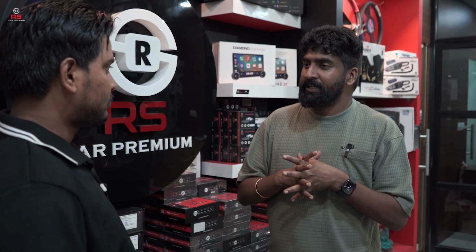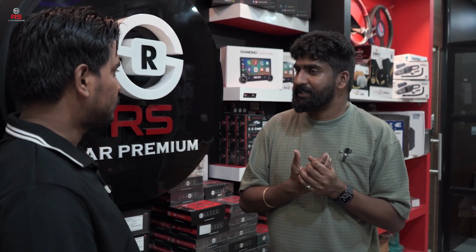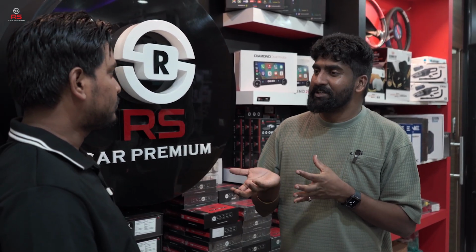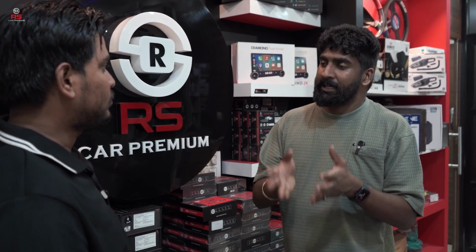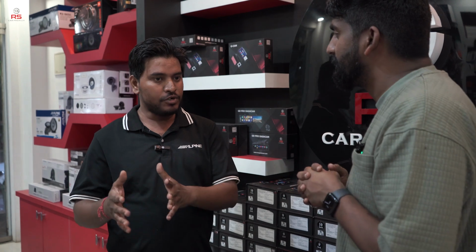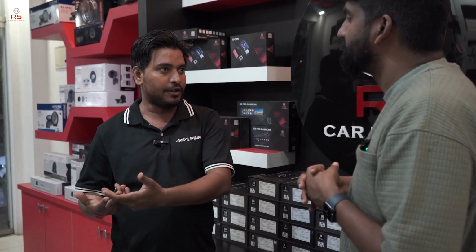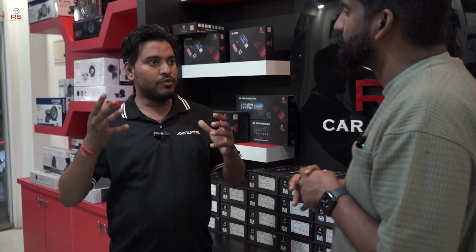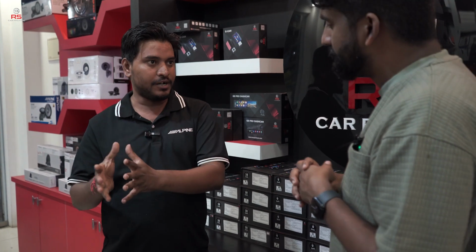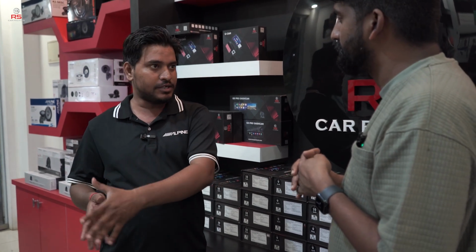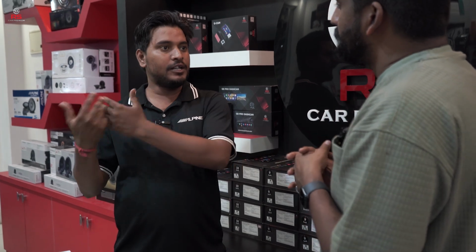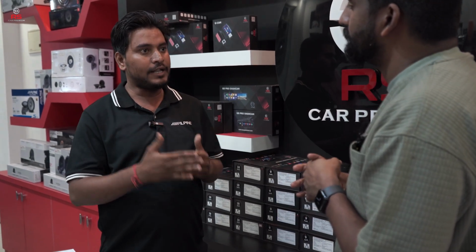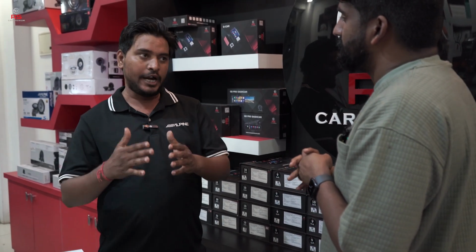Suppose I have my company speakers in my car. If I have to use DSP, should I use an amplifier or subwoofer, or can I add DSP directly? Suppose you are not upgrading the speakers and you only want good sound through the factory speakers, then you can go with some kind of basic DSP. Or if you want to upgrade the speakers and amplifier also, then you can upgrade accordingly.